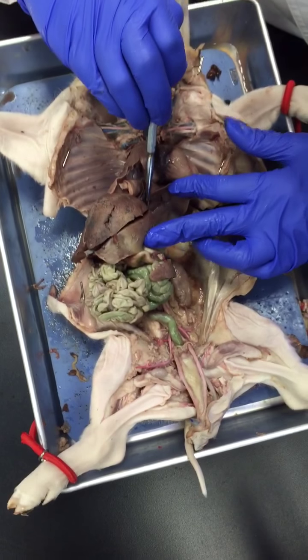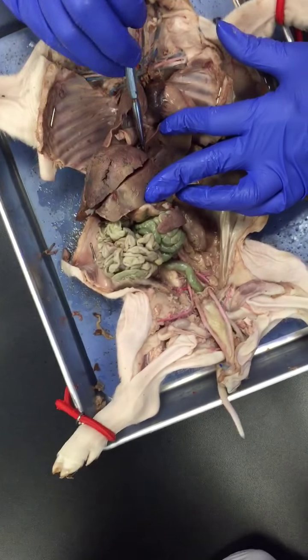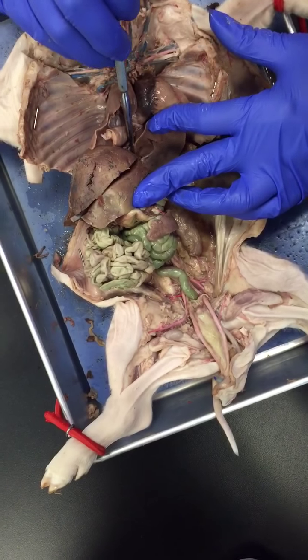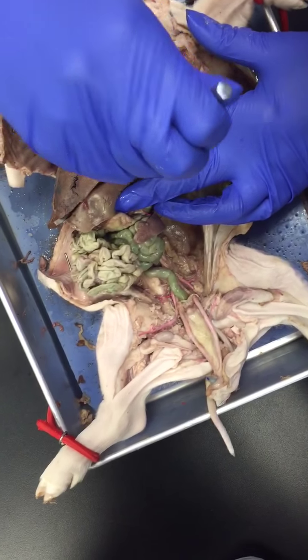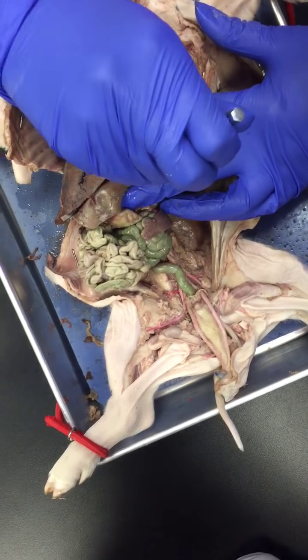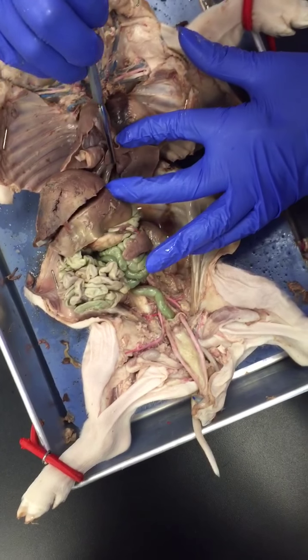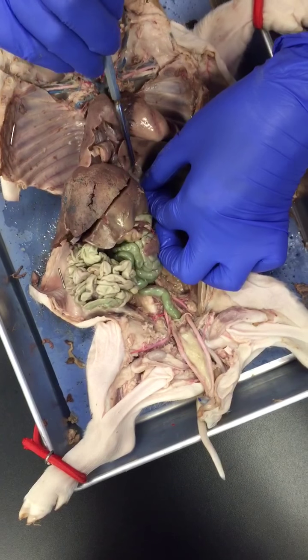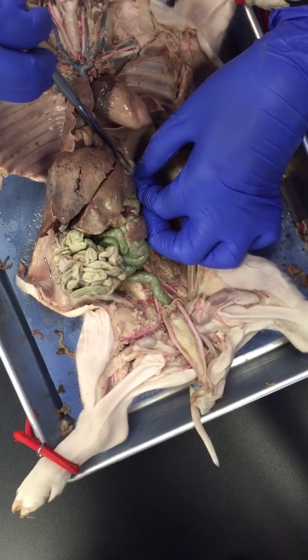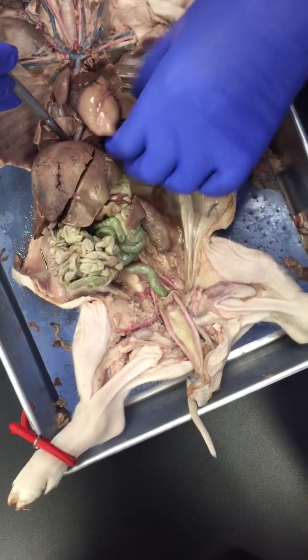Do you guys see it? Like that huge hue of blue? Come on. Nope, that's not it. It's right here. I'll show you that later.